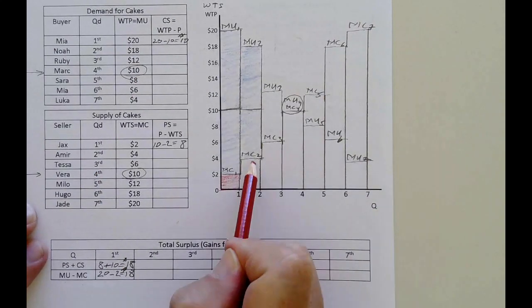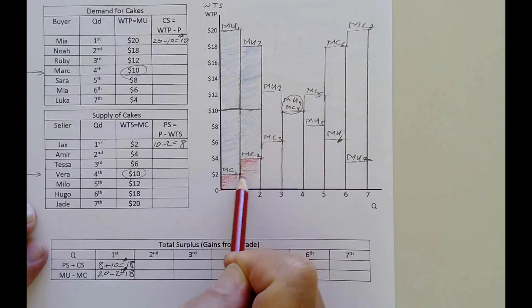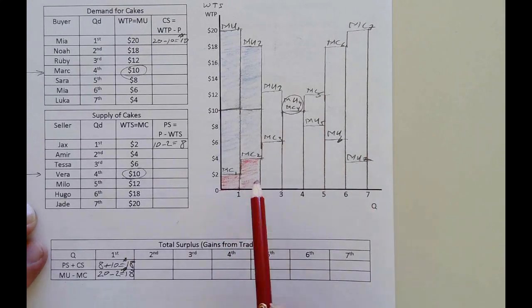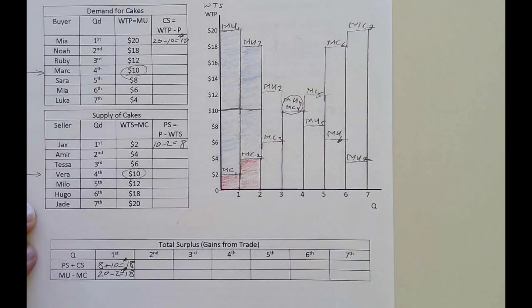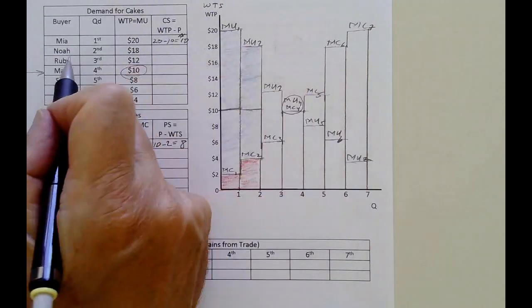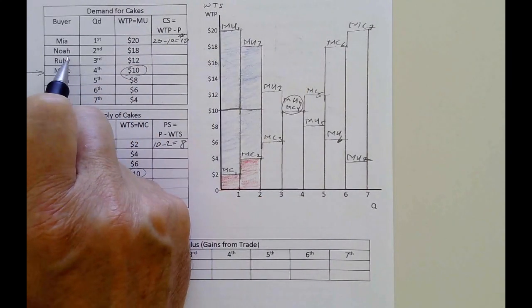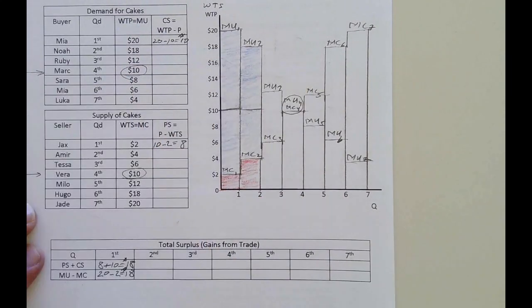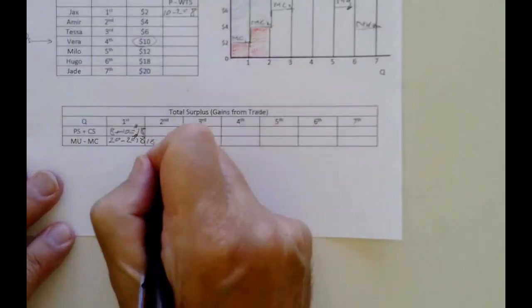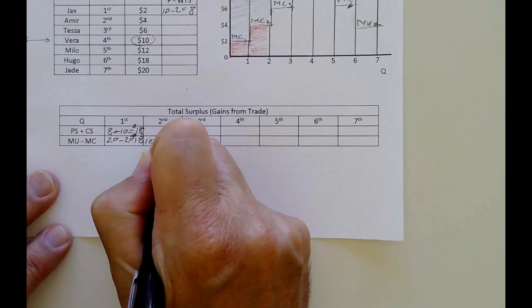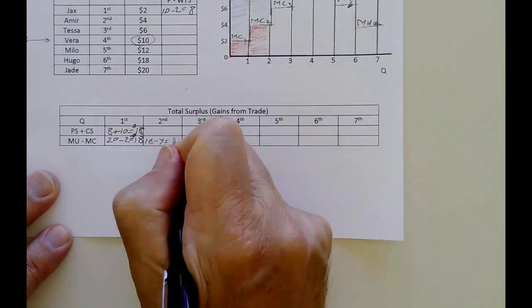So we're going to take $4 worth of resources, which would be flour, eggs, and Amir's time, to produce that second cake, and it's going to get a benefit that goes into Noah, essentially physically into Noah as he eats the cake, of $18. And so we have $18 of utility, $4 of cost, has a net return of $14.